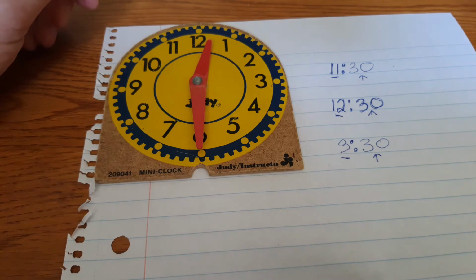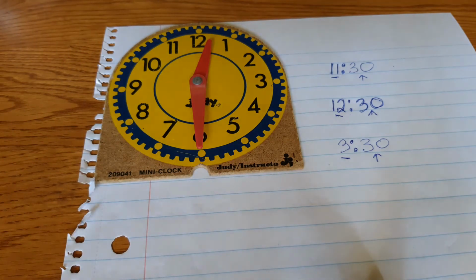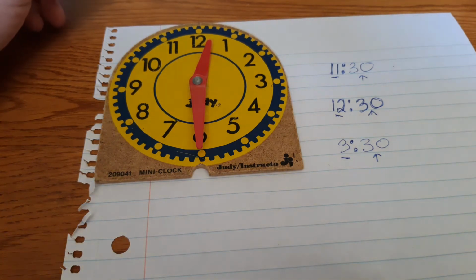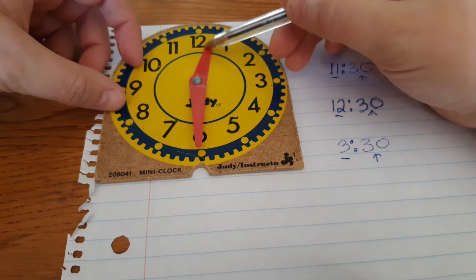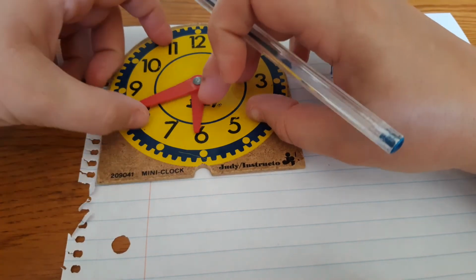All right, let's do 2 more. How about 7 o'clock? That's a time in the evening when people watch TV. So, what should 7 o'clock look like? I'll let you think about it. All right, did you say that the short hour hand is supposed to be on the 7?